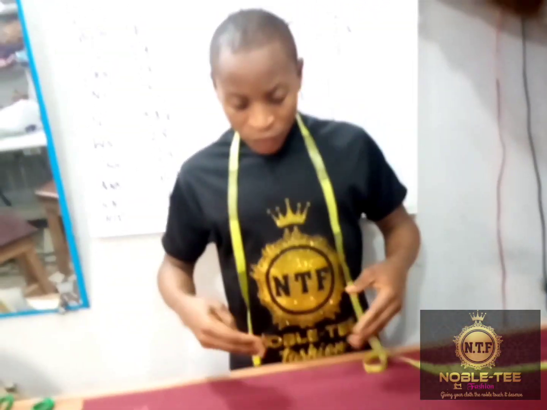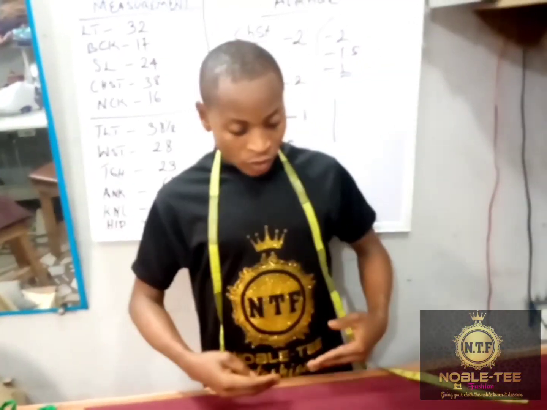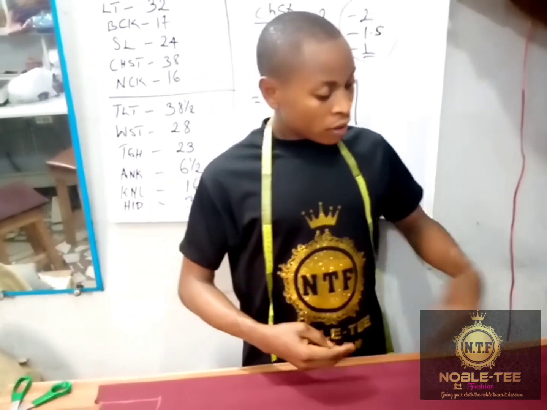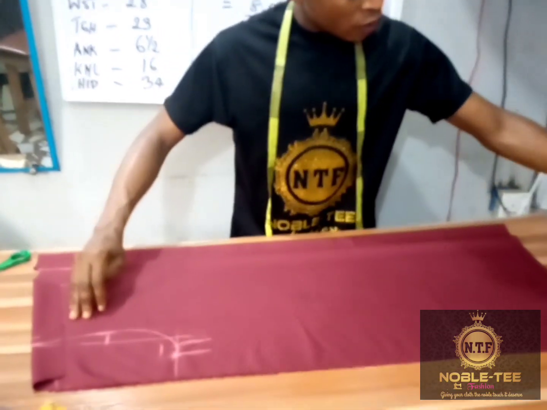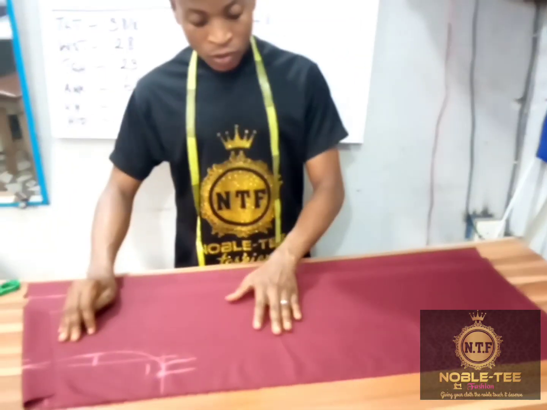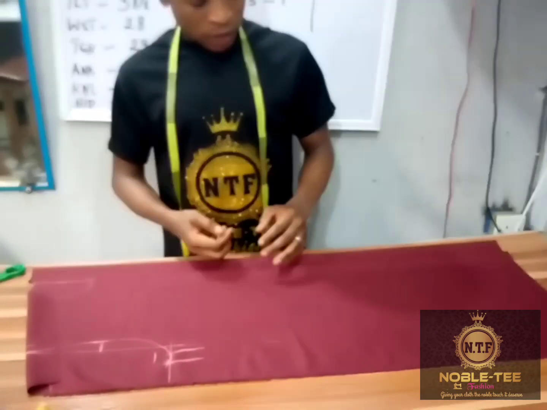But if it is on the average length, if the length is on the lap, that is not too tall, you can use this method that I want to use. But if the kaftan is very long, please don't use this method. You can just use your discretion to get the waistline of that person.